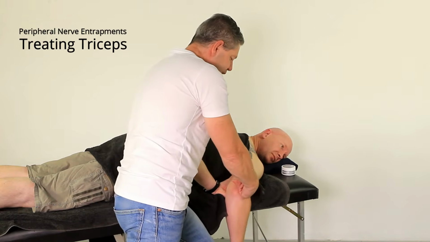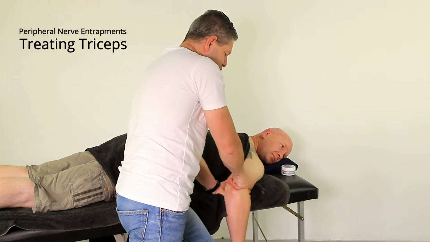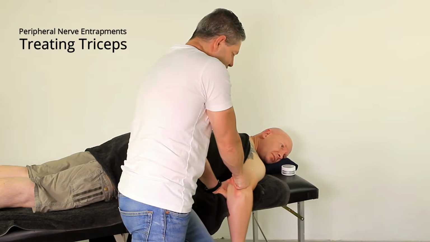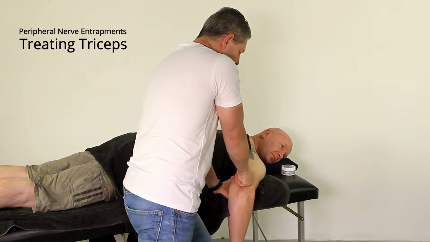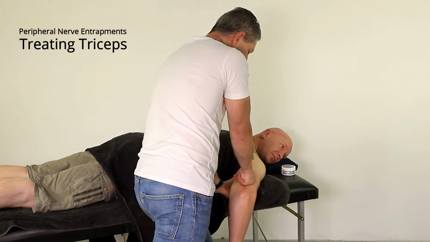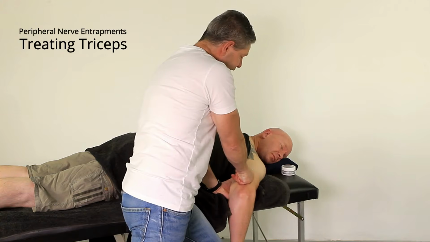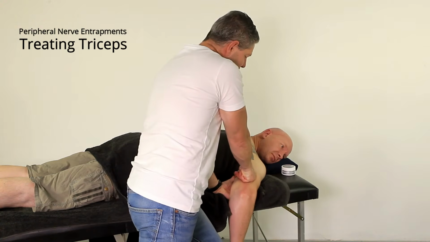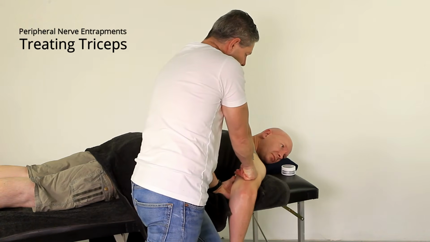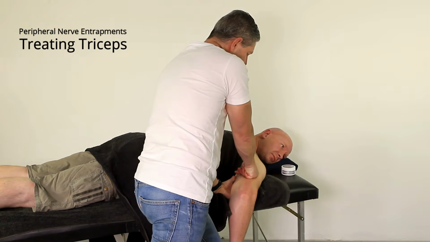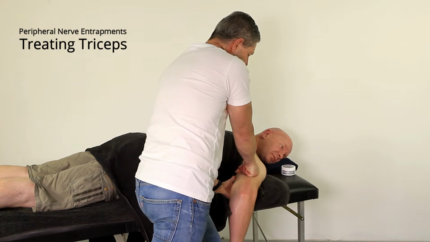So we're going to gather all the tissue I can from the lateral over to the medial, lock it down through there, and then work along the length of the tricep itself. I'm not trying to push down, I'm looking at gliding along the length of the tricep, like so. There are two parts to this technique.